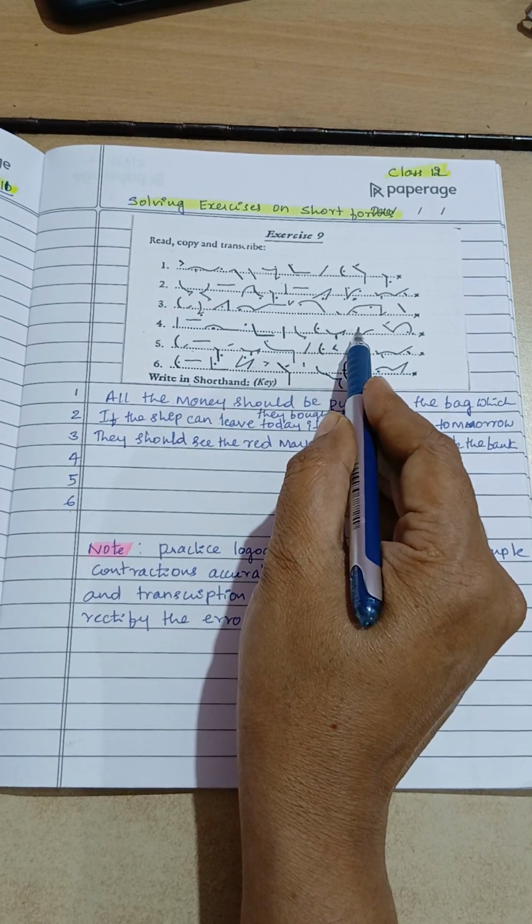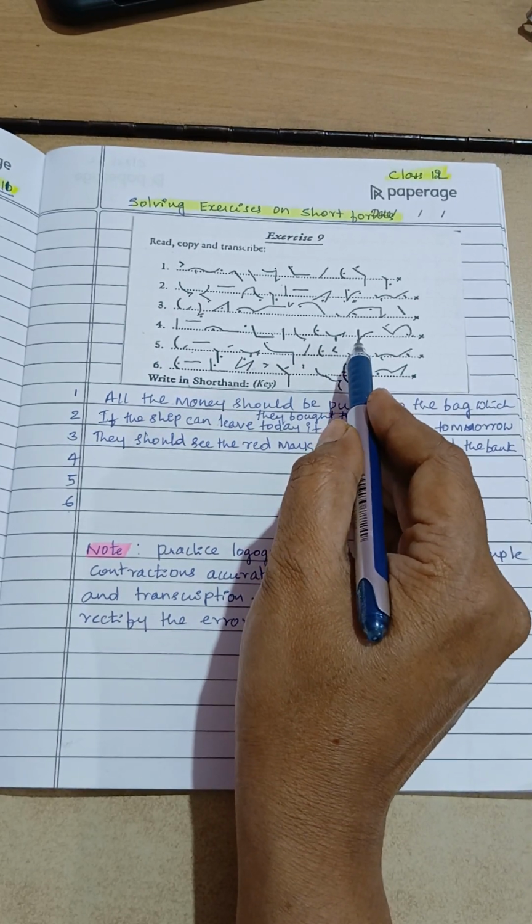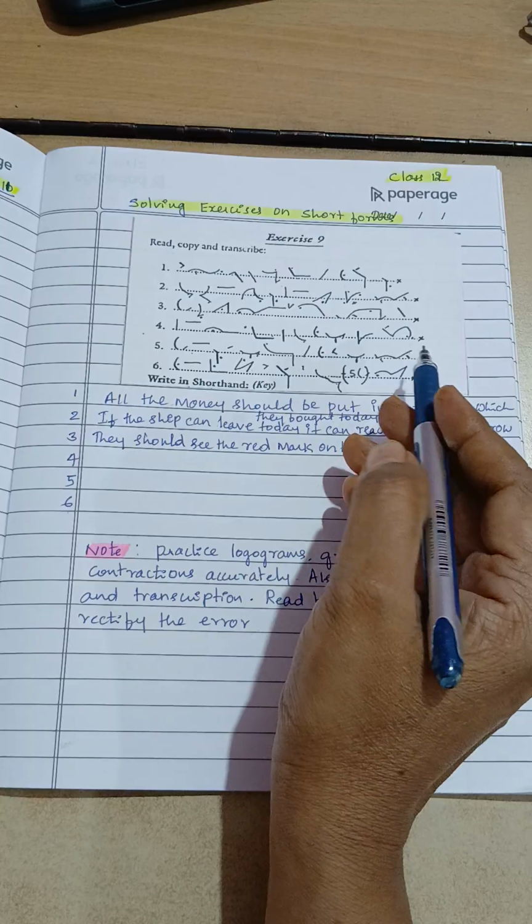What is this? D. D is written through the line. This is departmental policy.